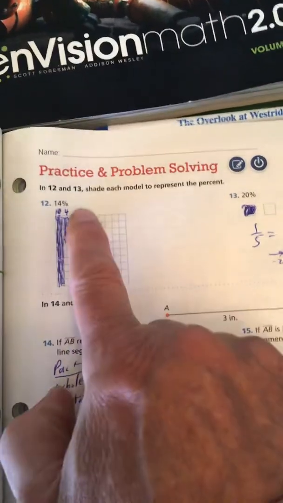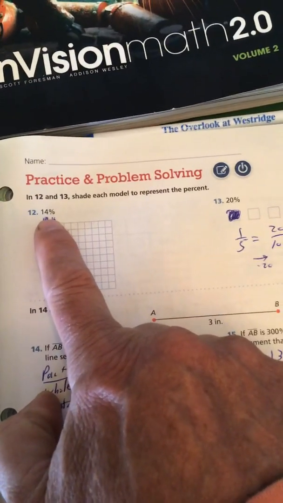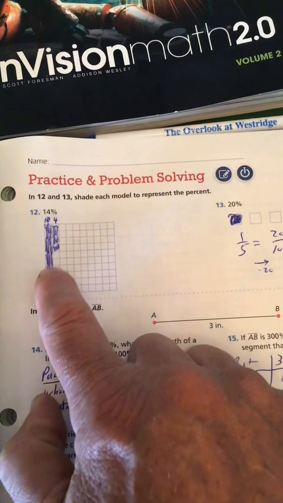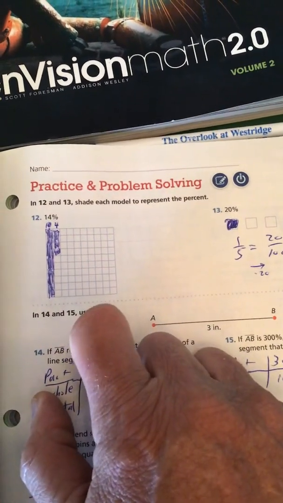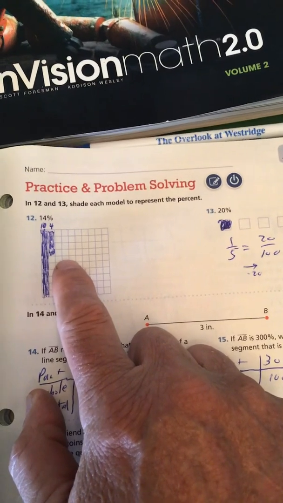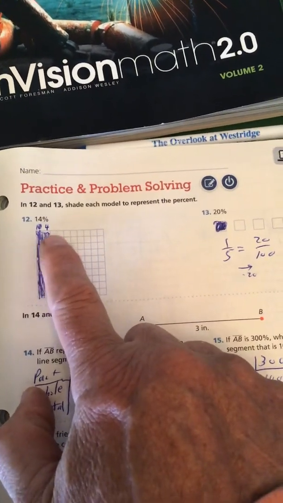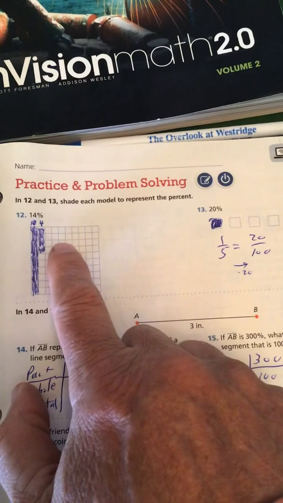Skip that one. I don't feel like looking back at that. So if I was to shade 14%, well, that would be, here's 10, and then 4 more. That'd be the easiest way of doing it.